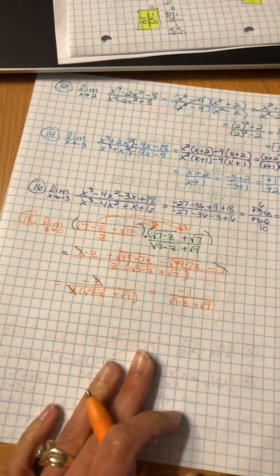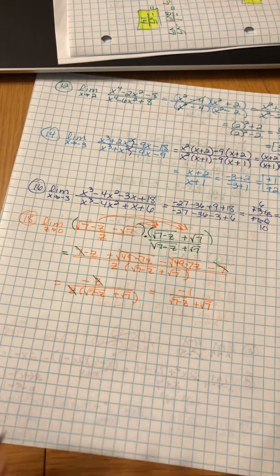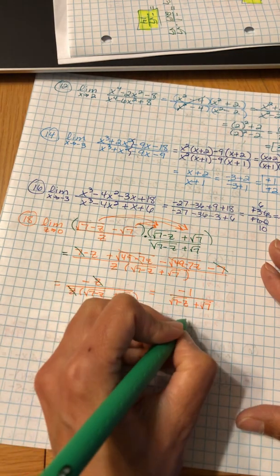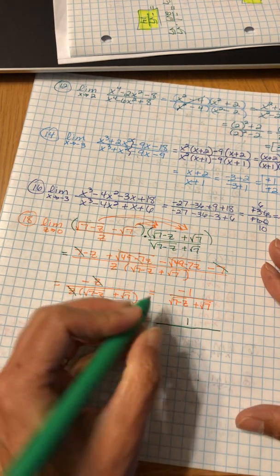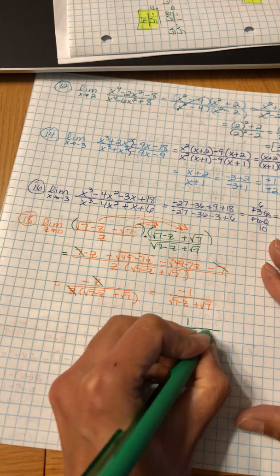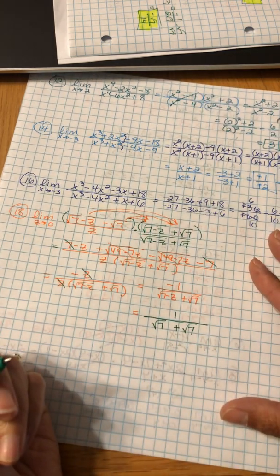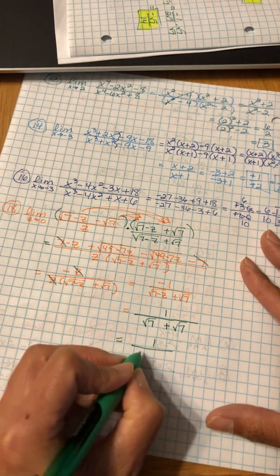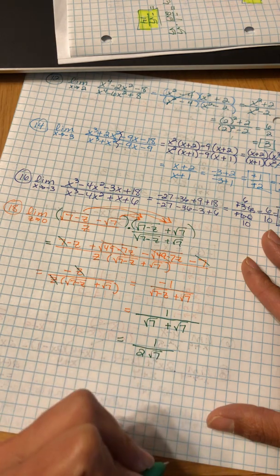Okay, now I can find the limit. So I have to plug in a 0 for z. So I'm going to use the green because the orange is just so bright. So let's see, 7 minus 0 is just 7. So I have negative 1 over square root of 7 plus square root of 7. Square root of 7 plus square root of 7 is 2 square roots of 7.